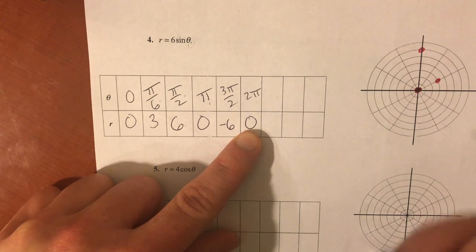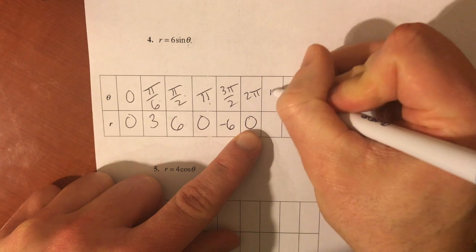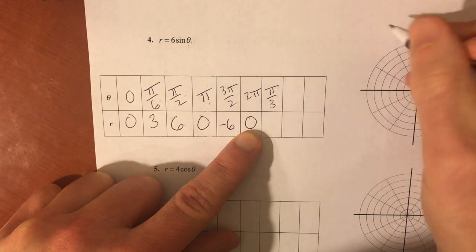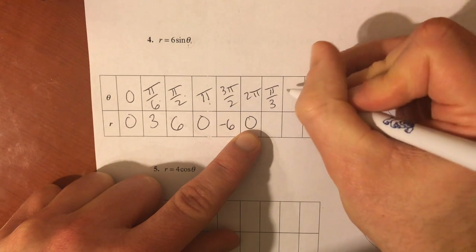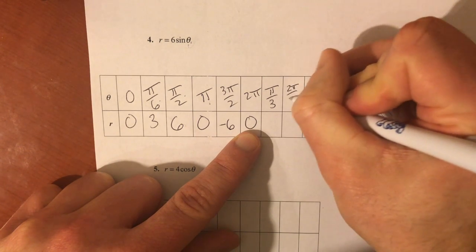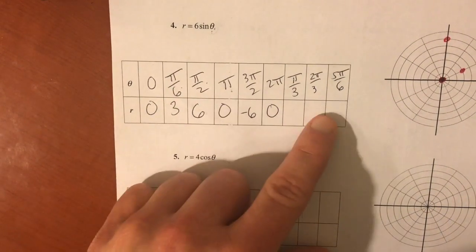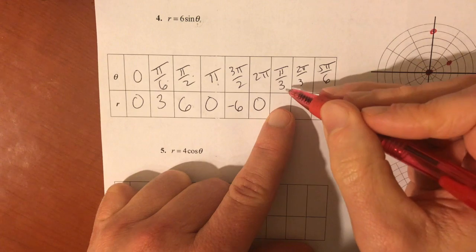So maybe try a couple other points here. How about pi over 3? How about some other things from maybe the second quadrant, like 2 pi over 3, 5 pi over 6. Some of these ones maybe I should have tried in between, but thought I could get away without it.